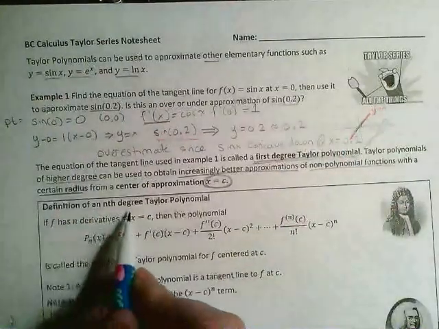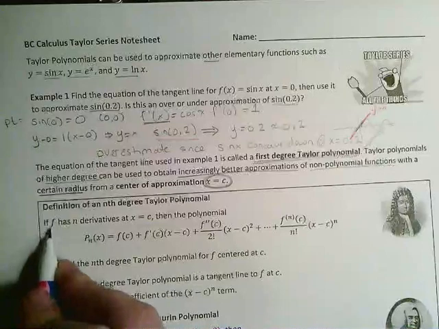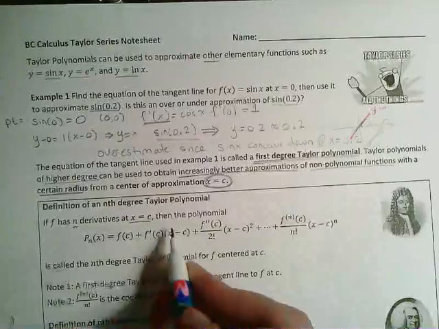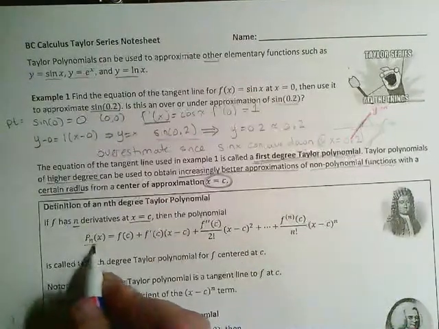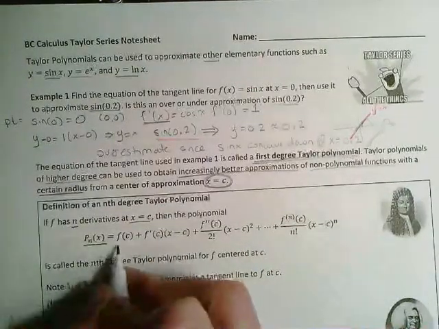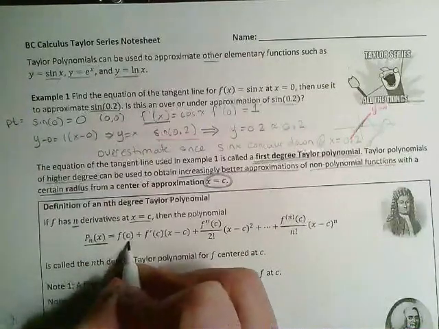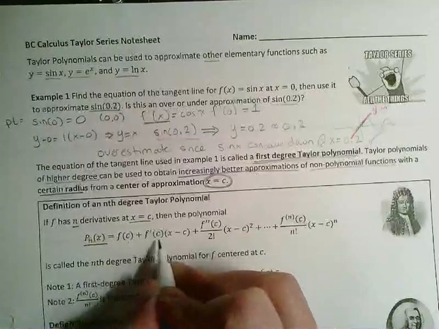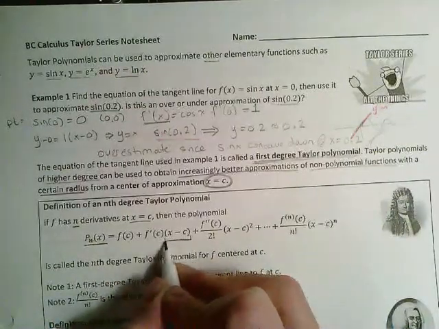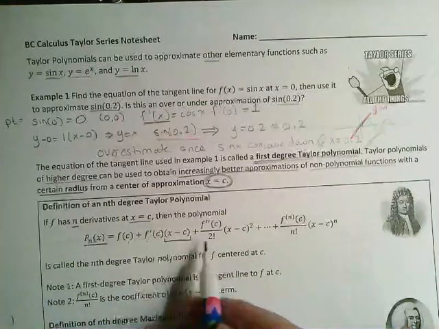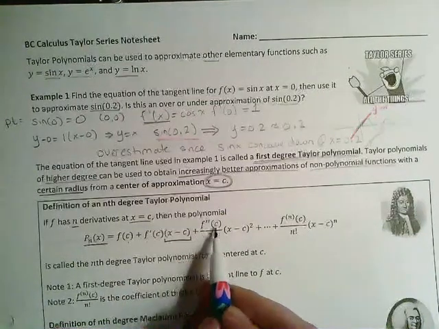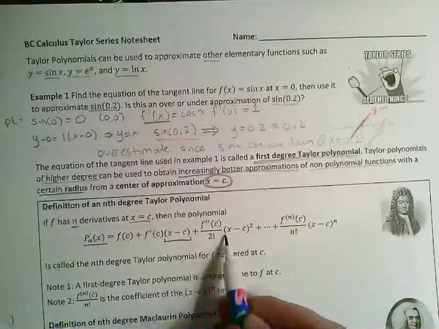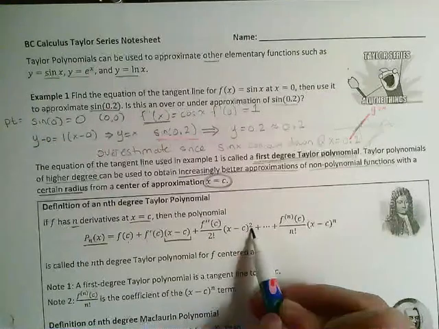So, the definition of the nth degree Taylor polynomial. If f has an nth derivative at x equals c, then the polynomial can be approximated as the function at c, plus the first derivative of the function at c times x minus c, plus the second derivative at c over 2 factorial times x minus c squared.